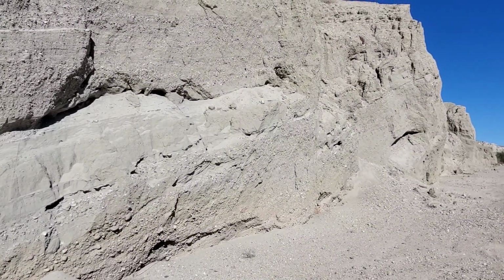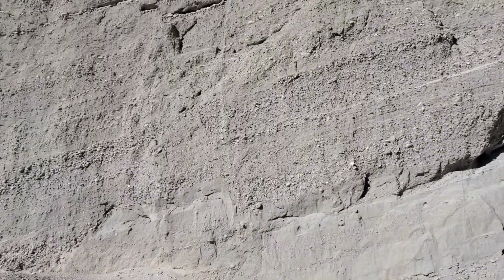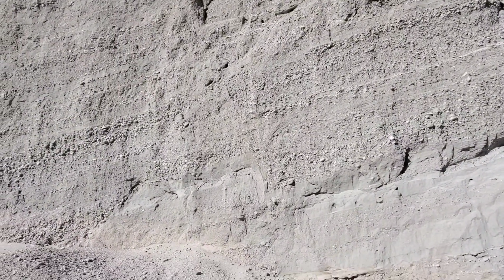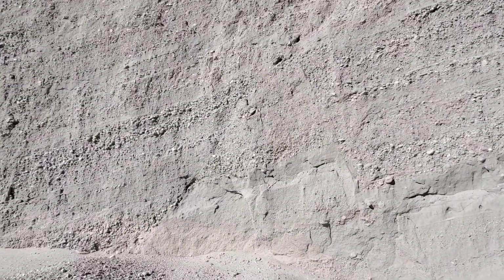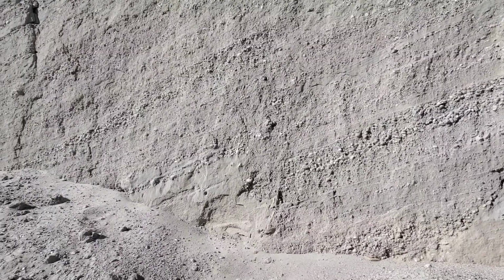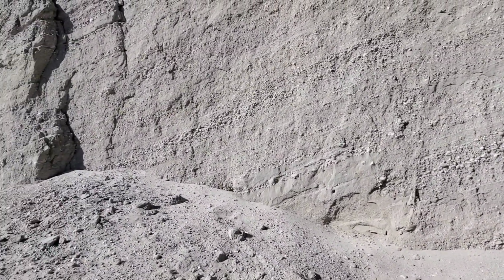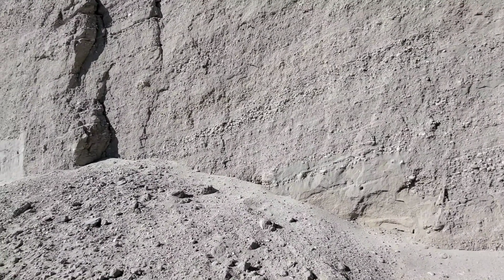We're no longer in the Colorado riverbed. We're in something much more local. And that makes sense because you have more gravels, you have a larger grain size, which indicates both stream velocity and being more proximal to the source.